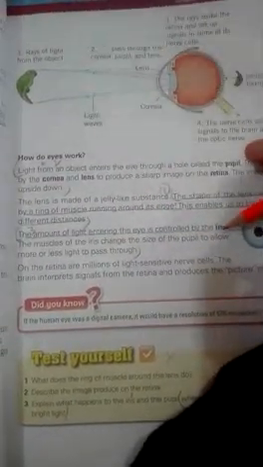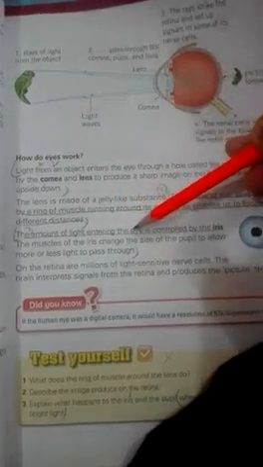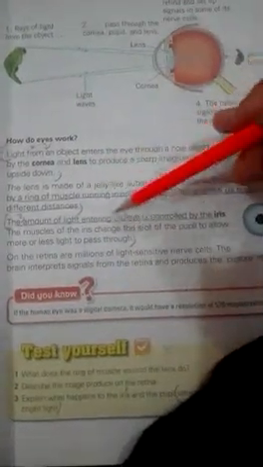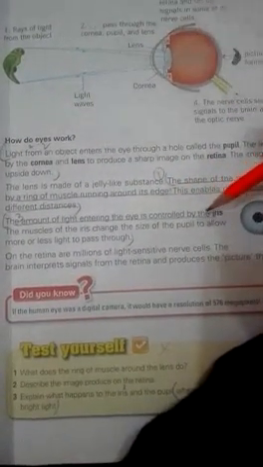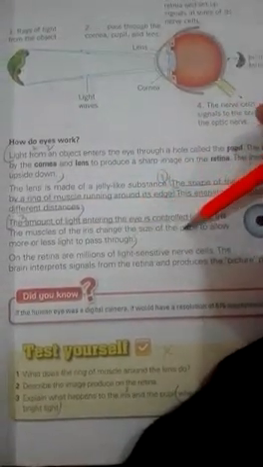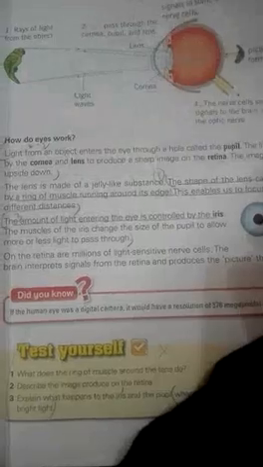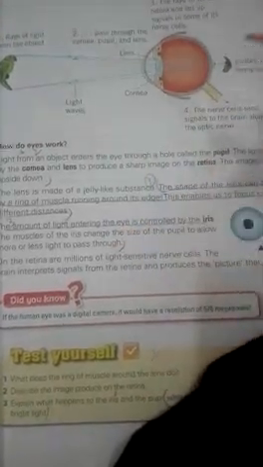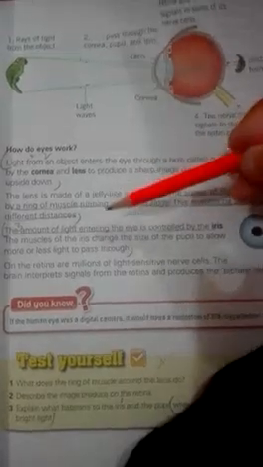The second part is the iris. The amount of light entering the eye is controlled by the iris. So what is the function of the iris? The colored part of the eye is known as the iris, and this is the pupil. The muscles of the iris change the size of the pupil to allow more or less light to pass through, depending on whether we need more light or less light.